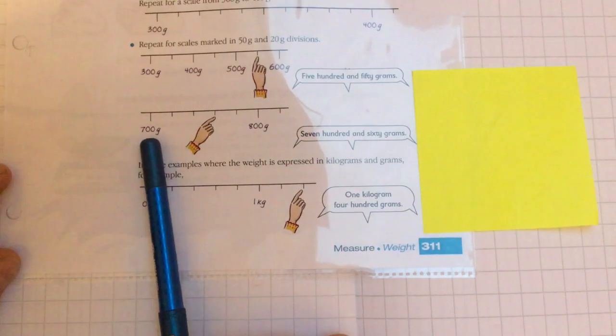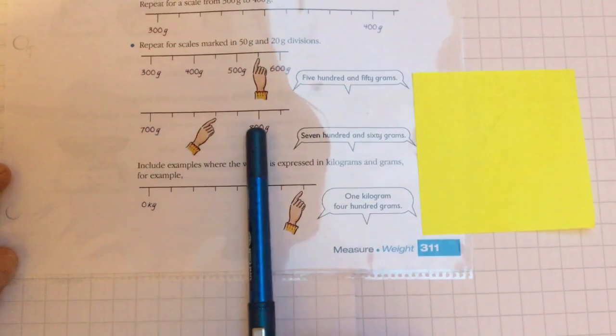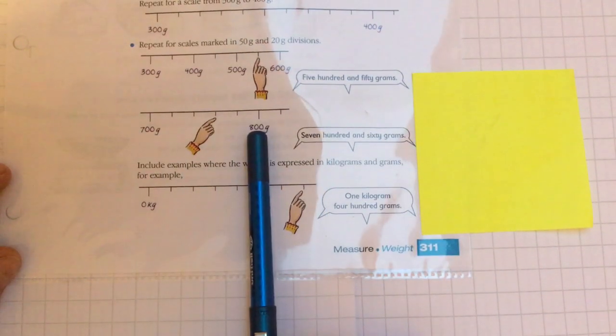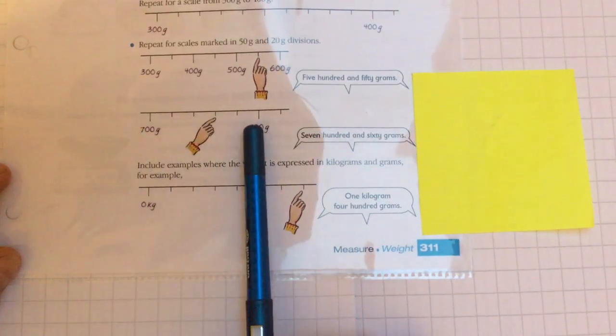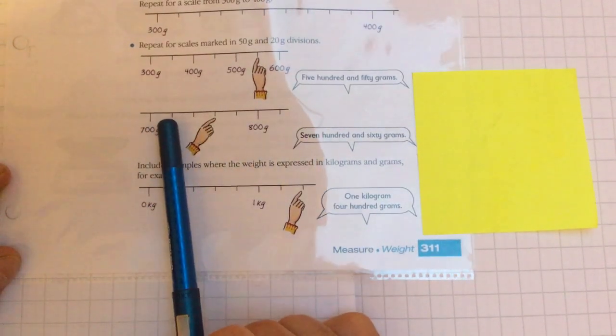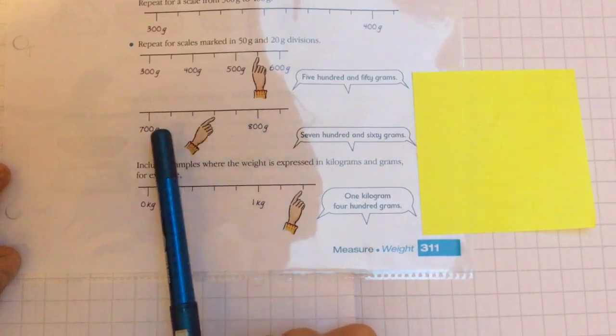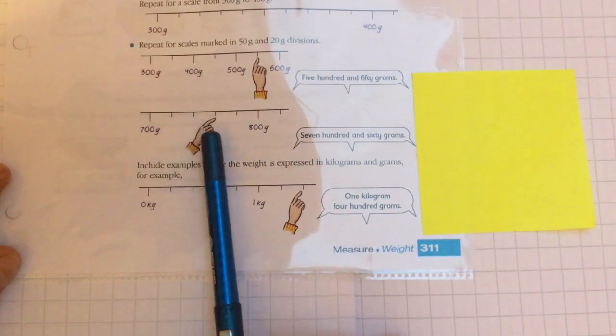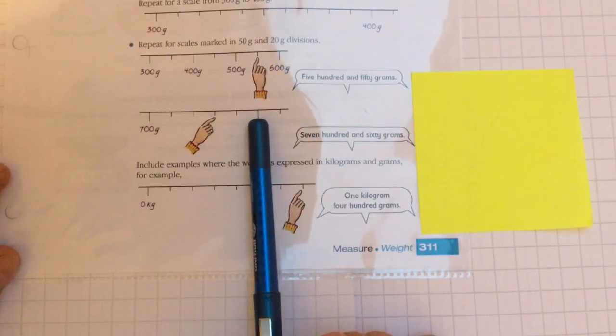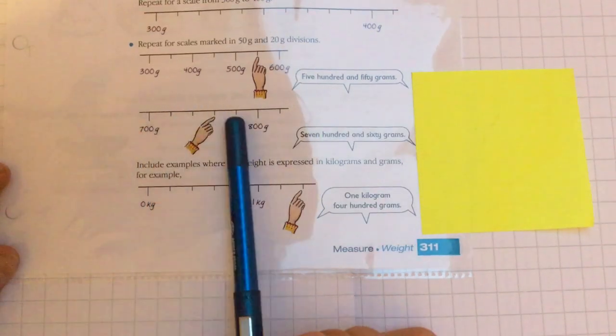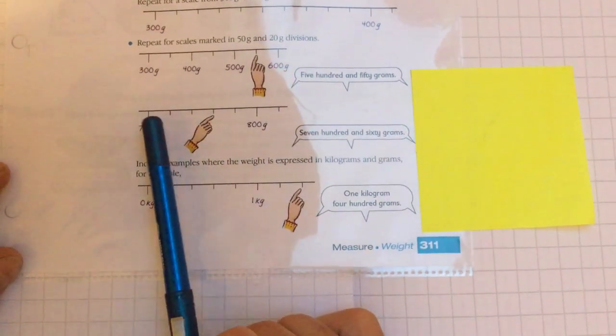Take a look at this scale. It goes from 700 all the way up to 800. So we know that from there to there is 100, but how much is each of the little increments worth? Well, there are 1, 2, 3, 4 increments in between there and there. So to get up here, there are 5 steps altogether.